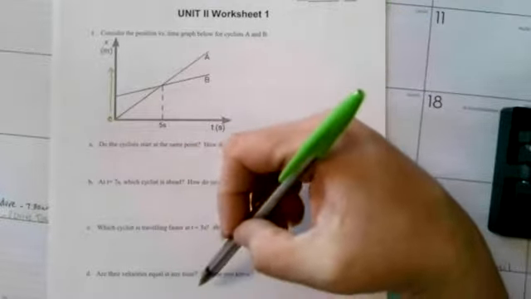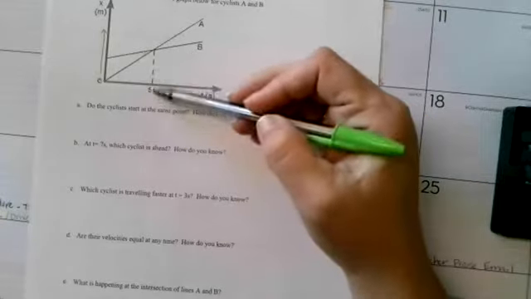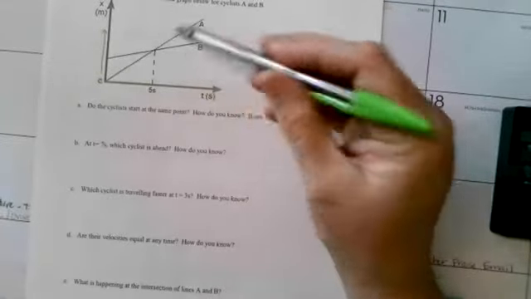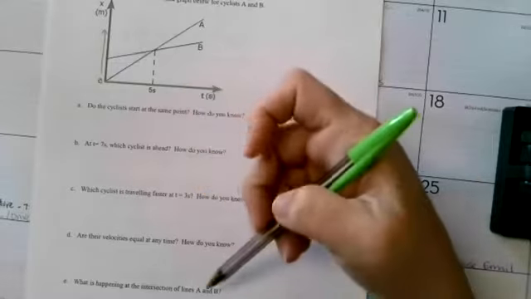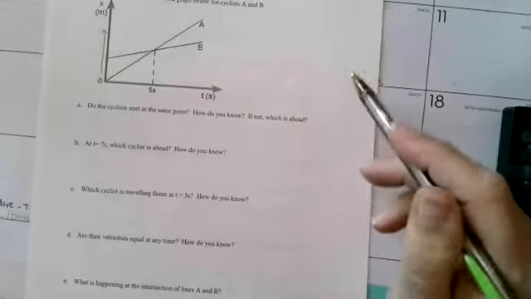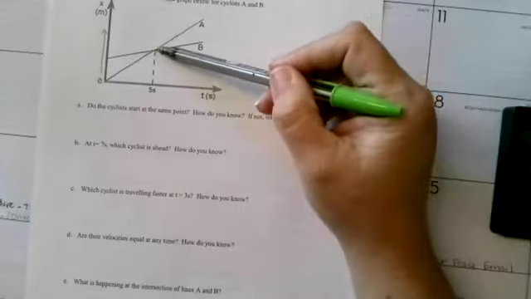It says, are their velocities equal at any time? So the velocity is the slope, and even though they're at the same position at the same time here, they don't have the same slope even at that point, right? So no, their velocities are not equal because they never have the same exact slope, even though they're in the same position at that one moment of time.